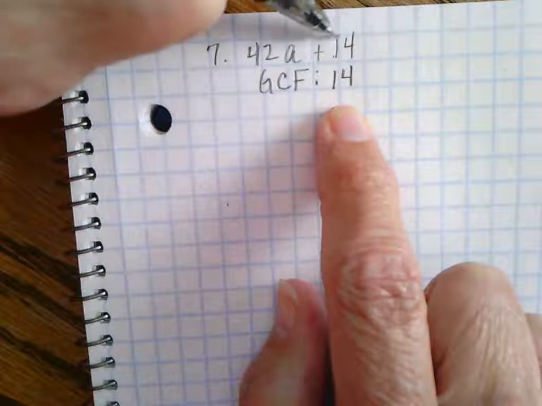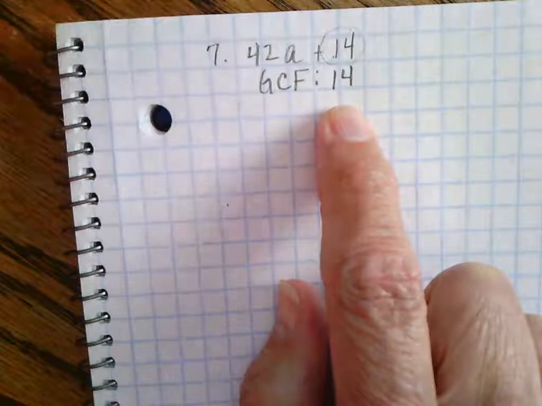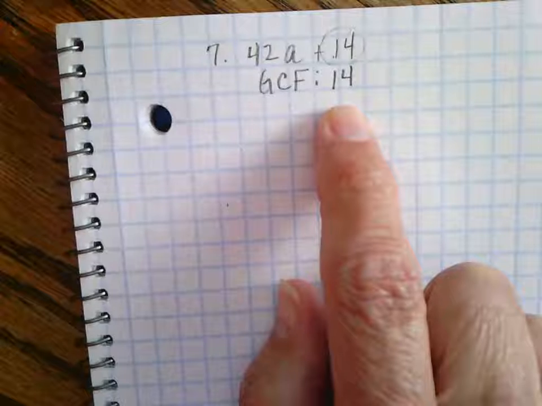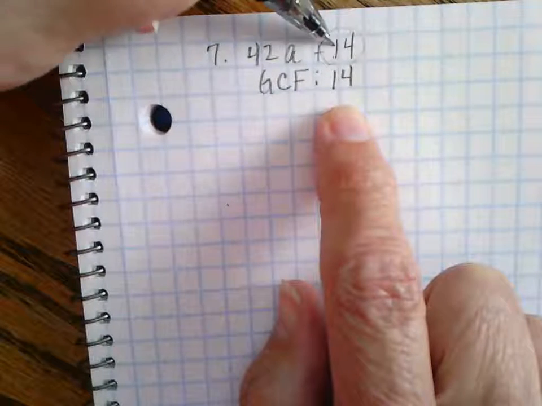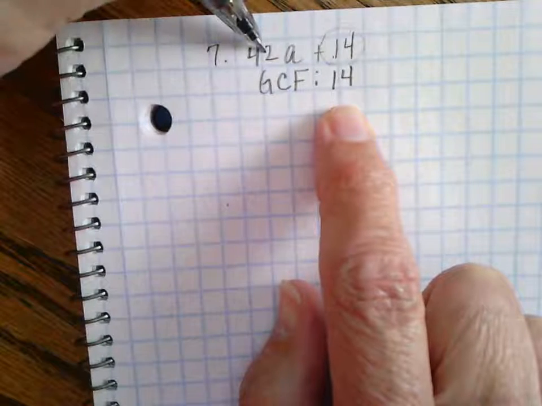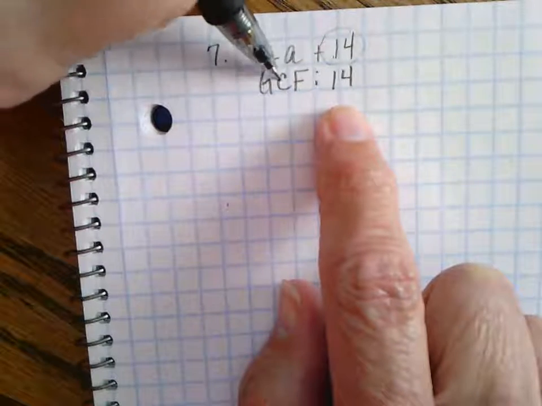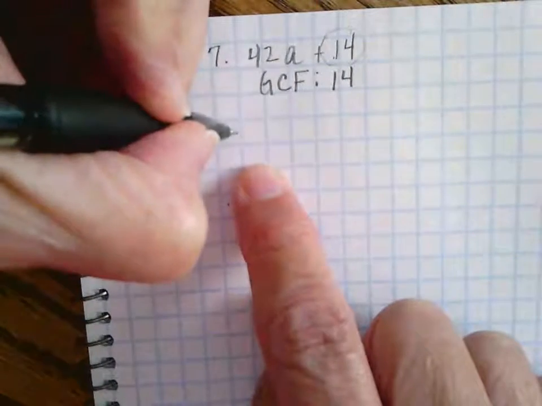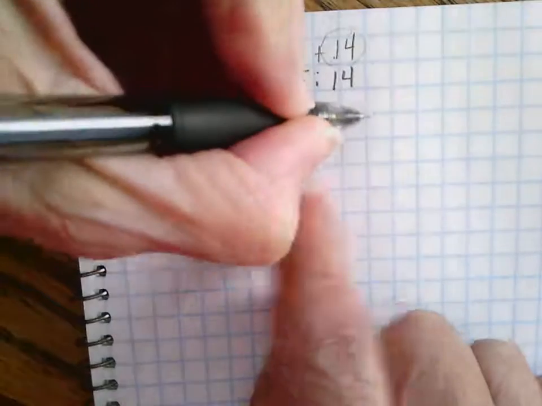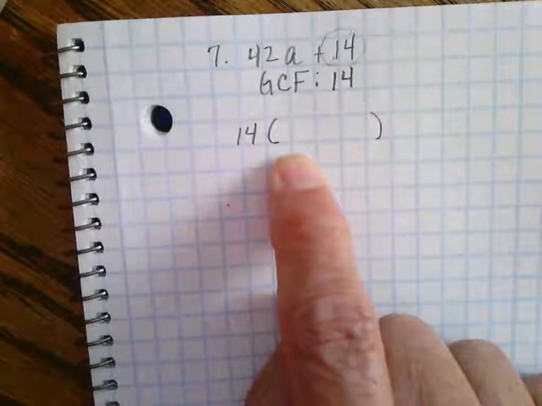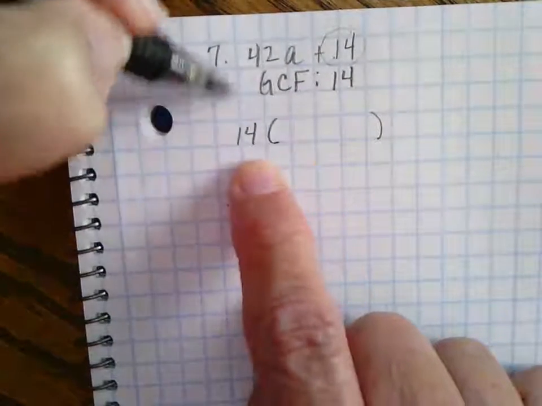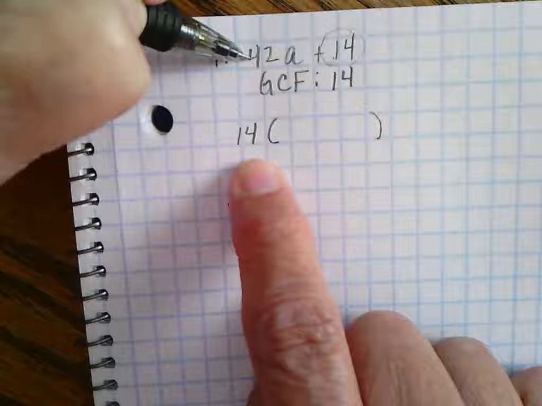This is a good example of one where somebody might think the greatest common factor is 7. But 7 is a factor of both of these, but it's not the greatest common factor. And we want to find the greatest common factor. So 14 times what gave me 42?